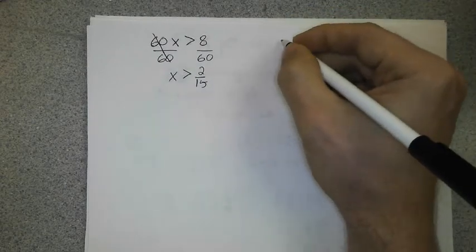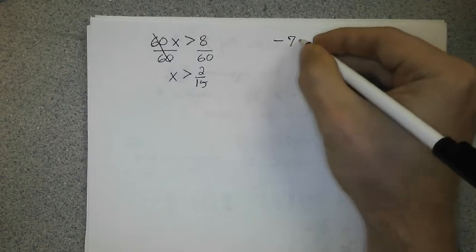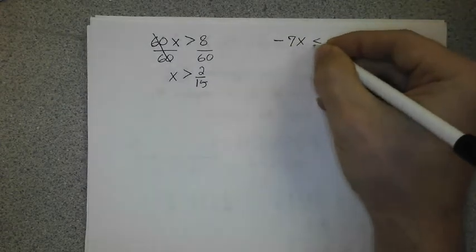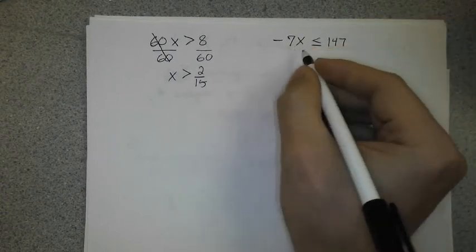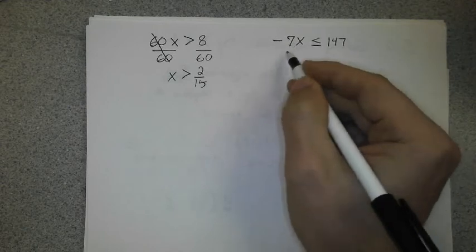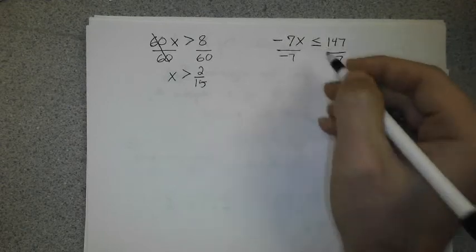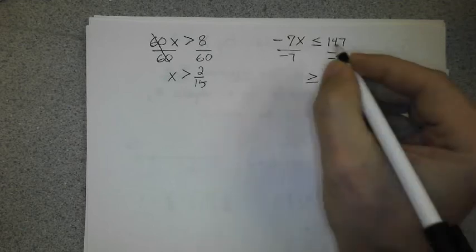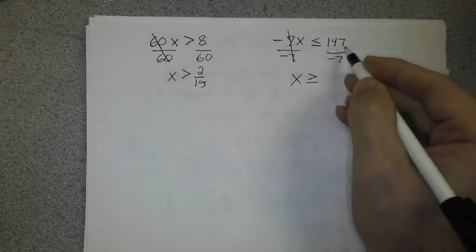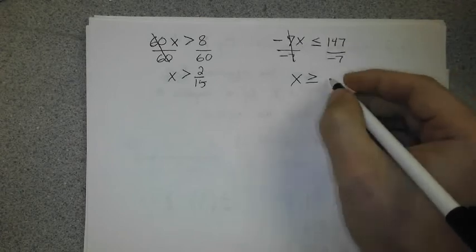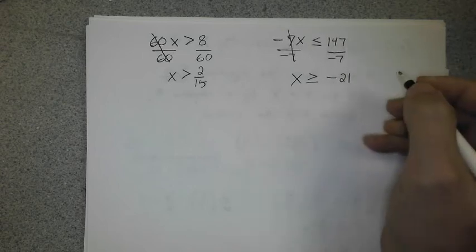So now let's take a look at this one. Negative 7x less than or equal to 147. Now this one, I have to get x alone, I have to divide by negative 7. I'm going to do that on both sides. If I divide by a negative, flip that symbol. This cancels, leaving x. And over here, 147 divided by negative 7, that's going to be negative, and it goes in there 21 times. So there's our answer.